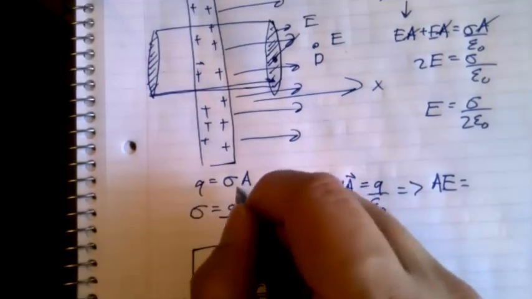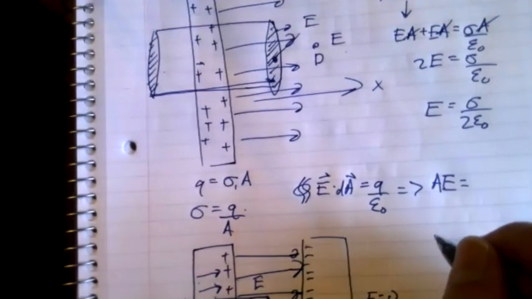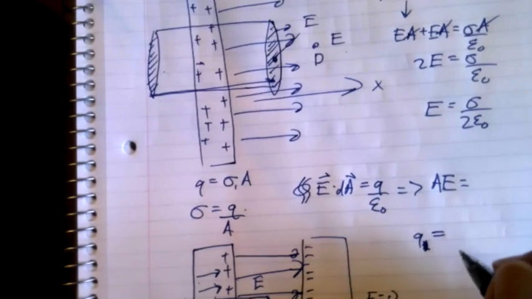Okay, so now let's call this sigma 1 from before. So now I will have twice that amount of charge. So my new charge Q, well, it's still the same amount of charge, but the area has gotten smaller. So I'm going to have a new surface charge density. I'll call it sigma.